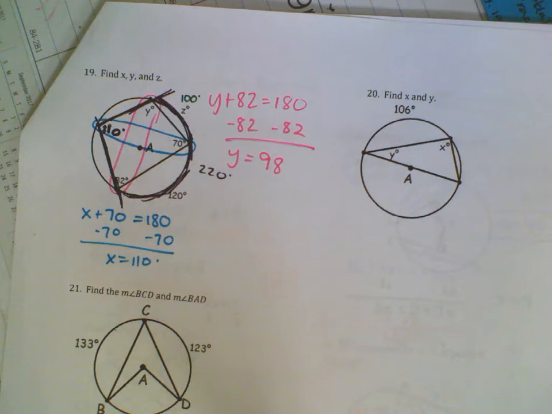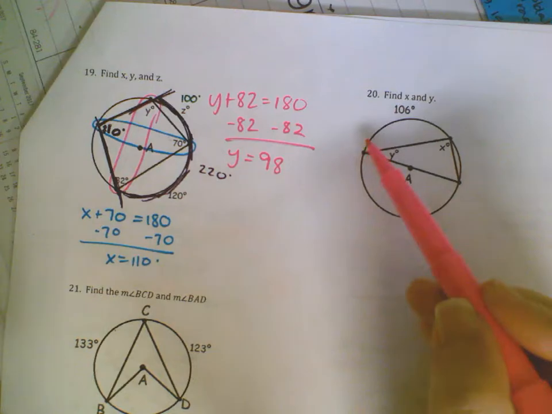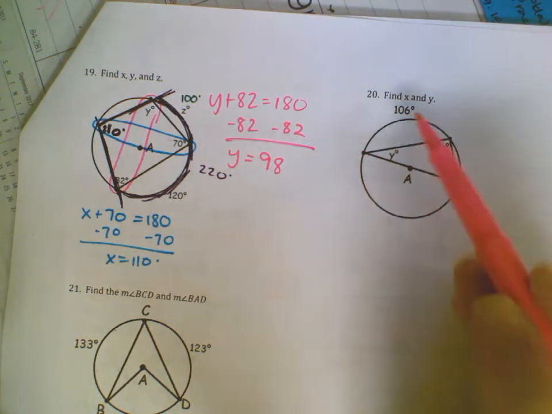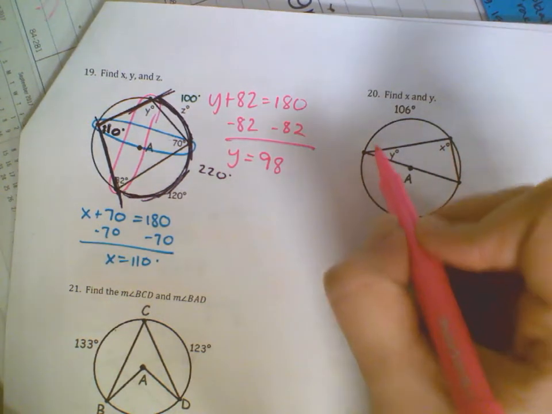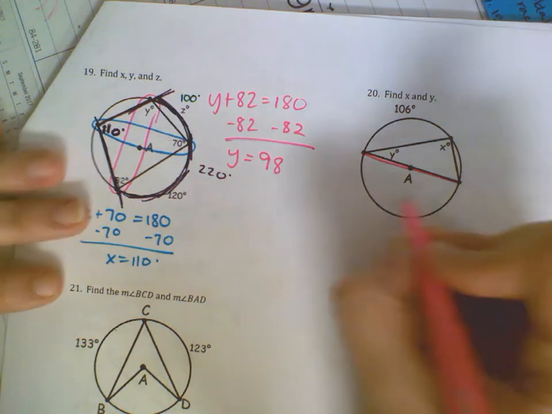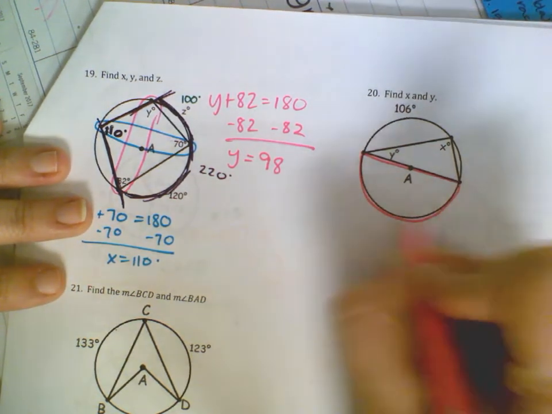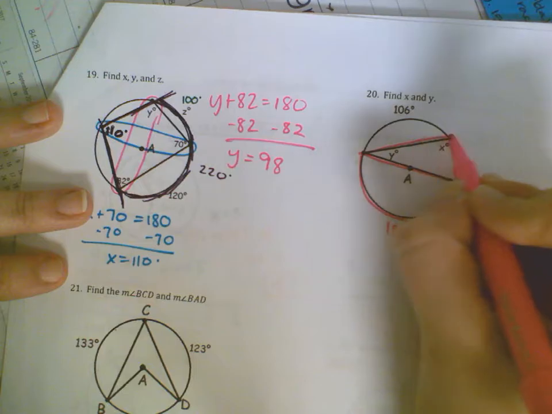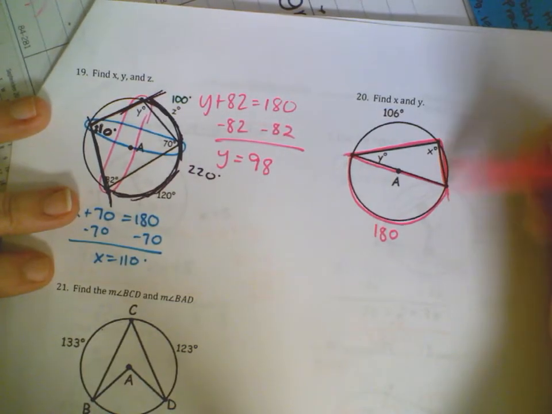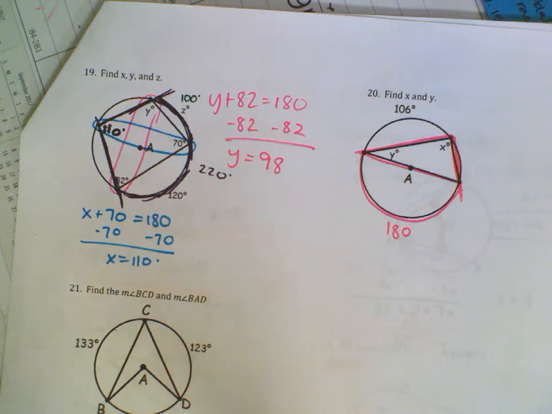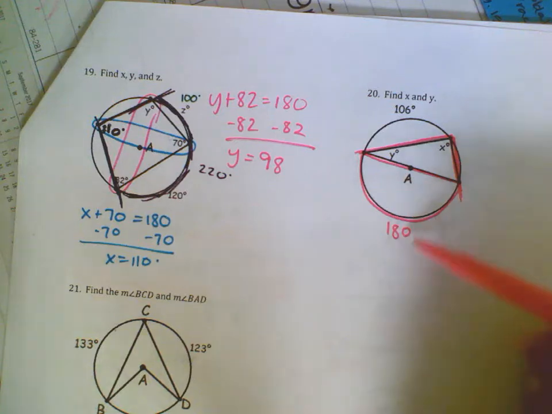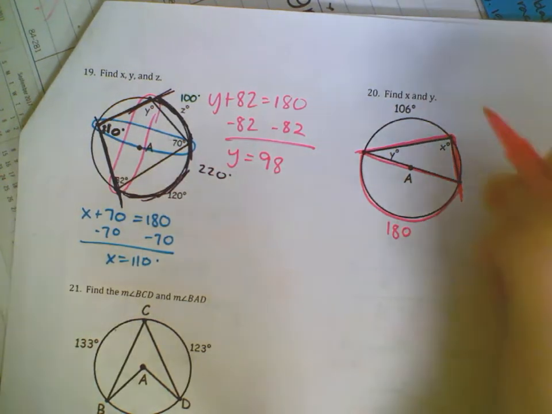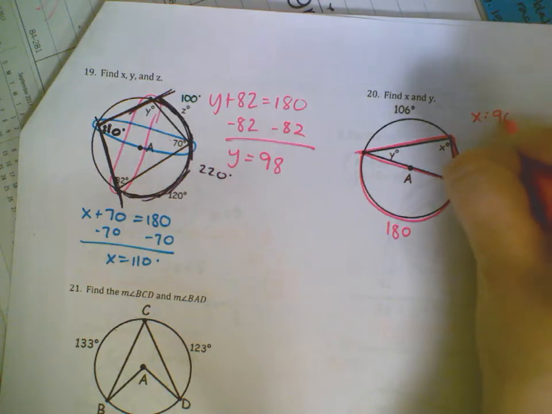For number 20, it tells me just a little bit of information. I can see that I have a diameter. It tells me this arc is 106 degrees and this is x and y. So if this is a diameter, that means it cuts a circle in half, which means that this arc right here is 180 degrees. Angle x leads to that arc and is an inscribed angle. If it's inscribed, you're going to have to take half of the arc measure, not length. So if this is 180, I'll divide it by 2 to find x. So 180 divided by 2 is 90 degrees.